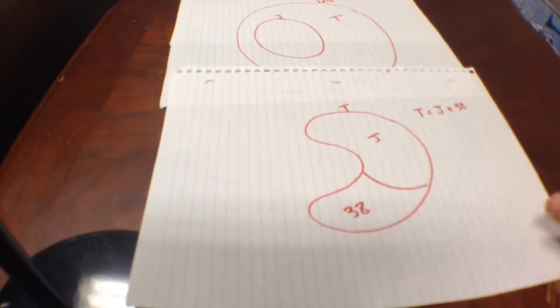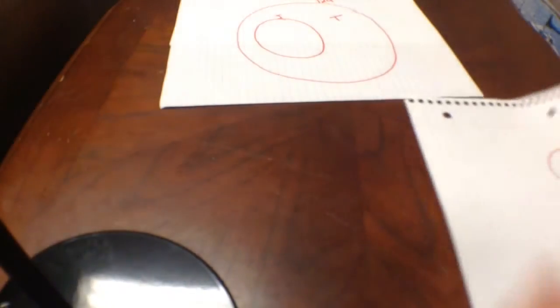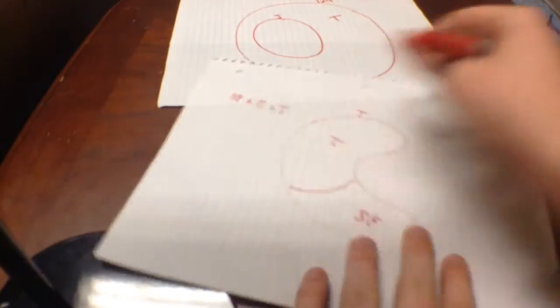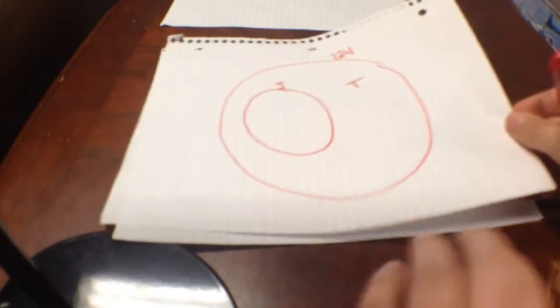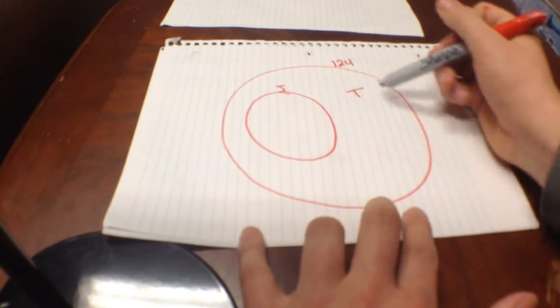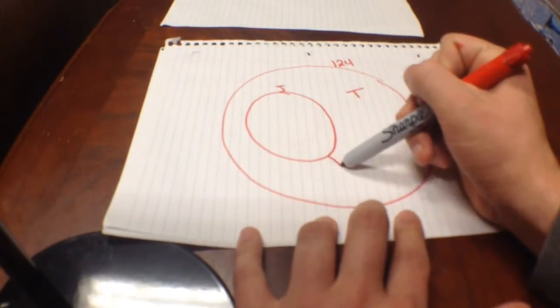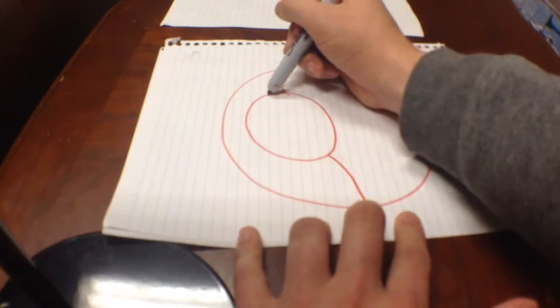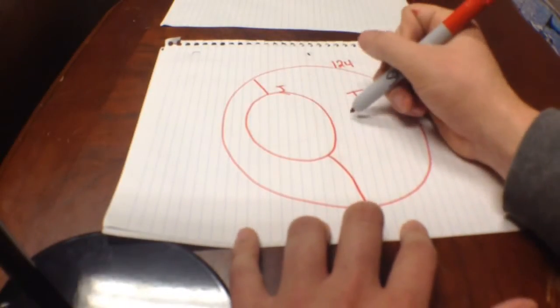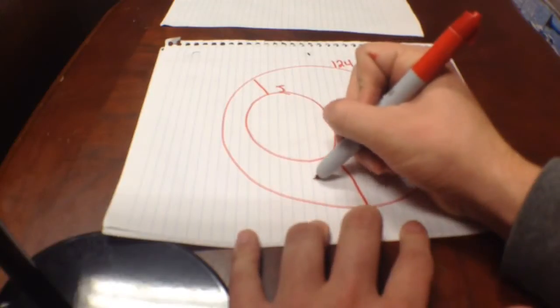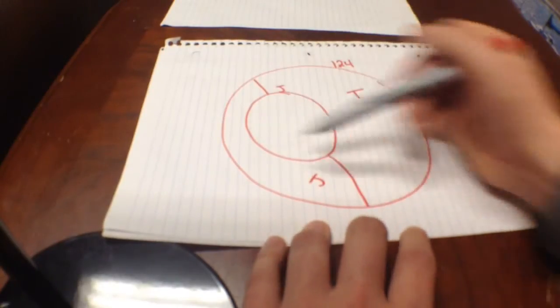So now, if we go back one more time, flip this over and look at our main problem right here, we now defined our Tom as taking part of it. So we'll take this whole part and we'll label this Jerry to make it look like it's pretty much equal.